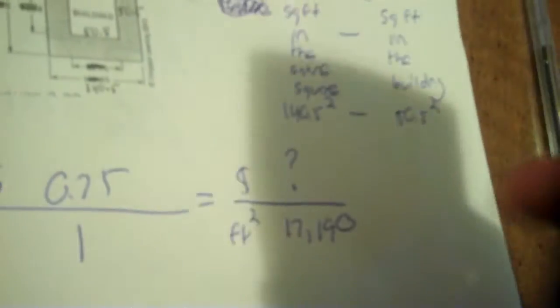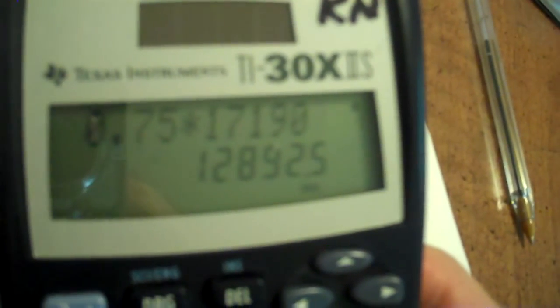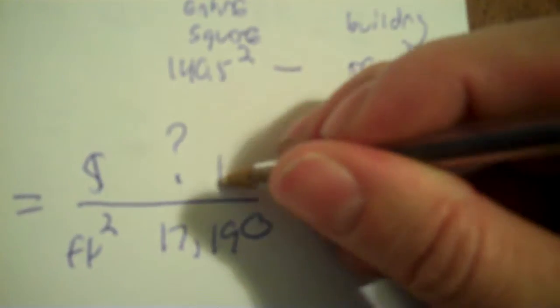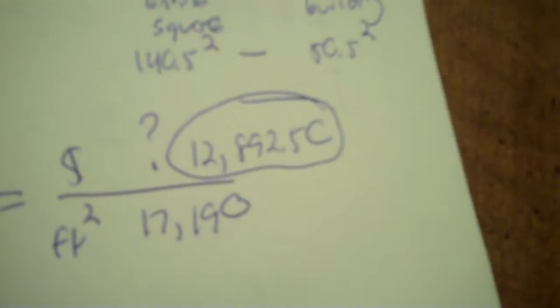Now you can cross multiply and divide. So 0.75 times 17,190, okay, divided by 1. So $12,892.50. There's your answer.